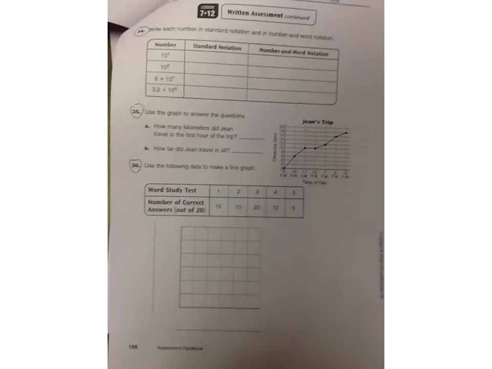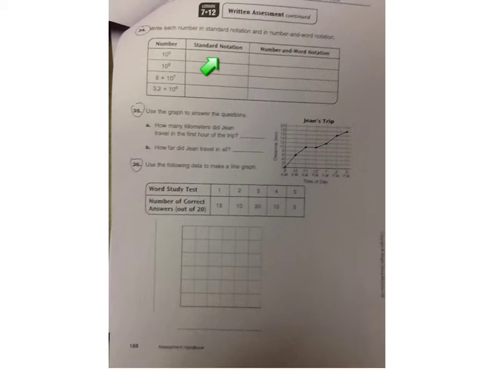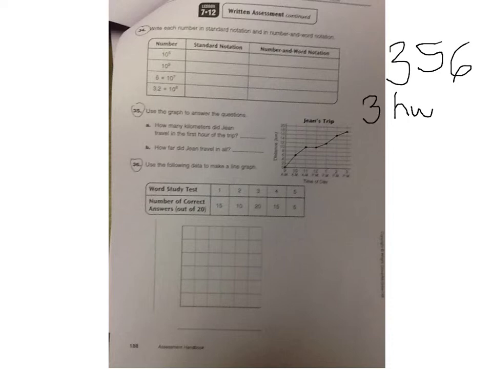Taking a look at page 34, it tells you that you need to do standard notation. Remember, standard notation is the way a number is typically written. So 356 is written in standard notation. Now it tells us that you need to do number and word. So I could say 356, written with both numbers and words.